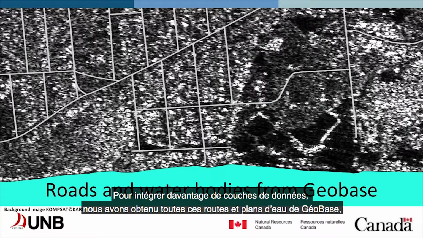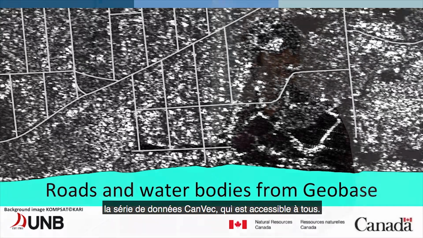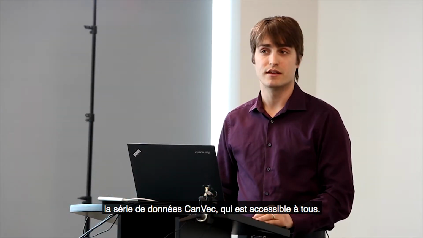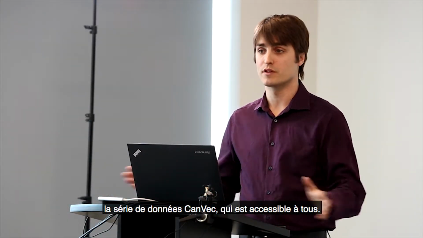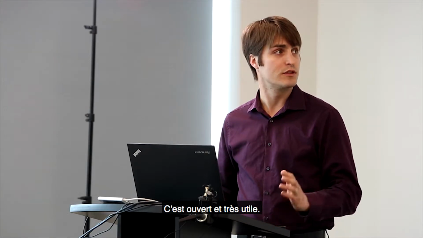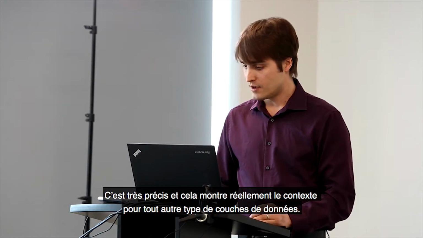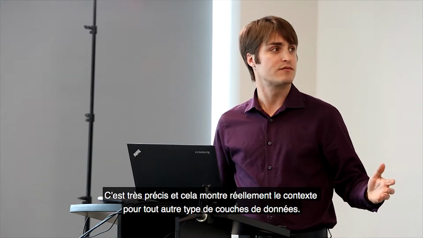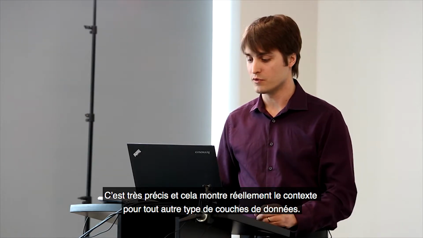So to integrate some more data layers, we've got all these roads and water bodies from GeoBase. That's the CanVec series of data, which is available to anybody. It's open, and it's extremely useful. It's very accurate, and it really shows context for any other sort of data layers you're bringing in.